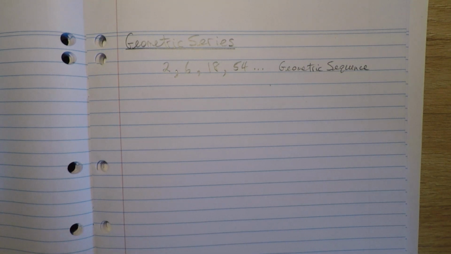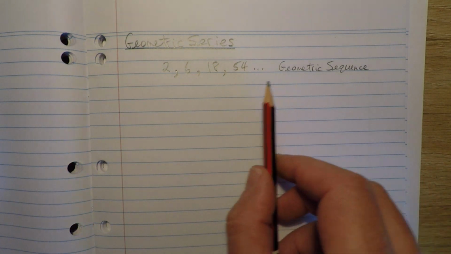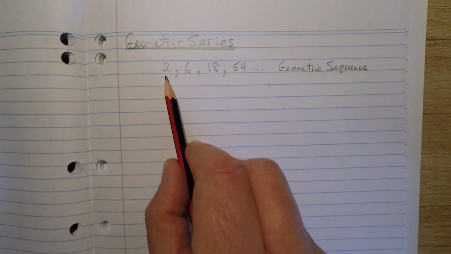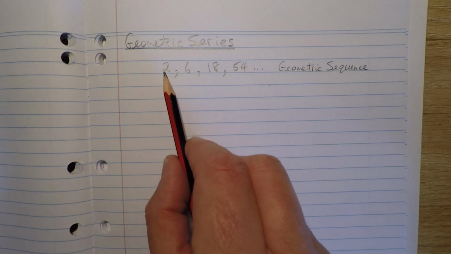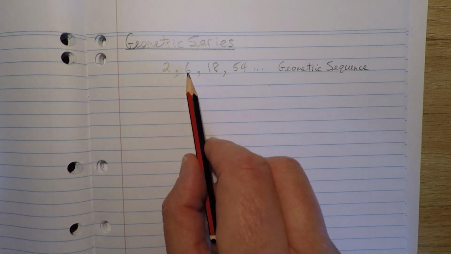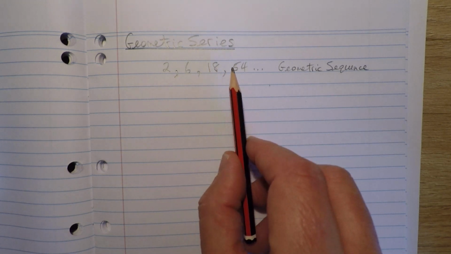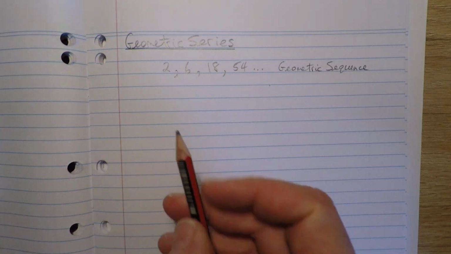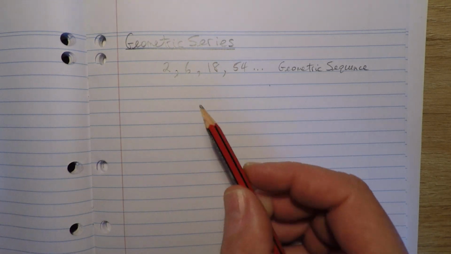Hi everyone, this quick video lesson is going to introduce you to the idea of a geometric series. We already know about a geometric sequence like this. The first term, in this case a, equals 2, the common ratio is 3. So 2 times 3 is 6, 3 times 6 is 18, 3 times 18 is 54, and so on. Now a geometric series, on the other hand, is when we add each of these terms in a row.